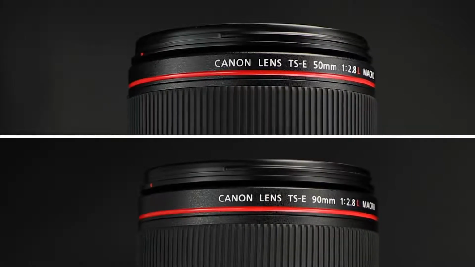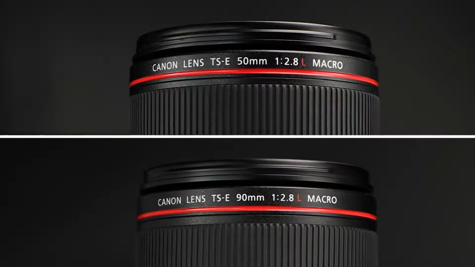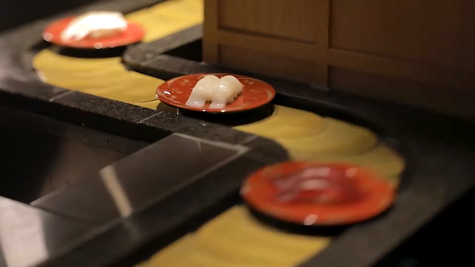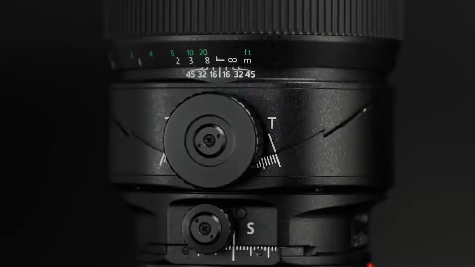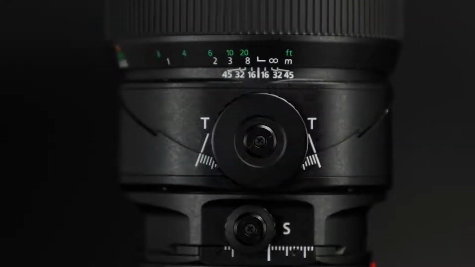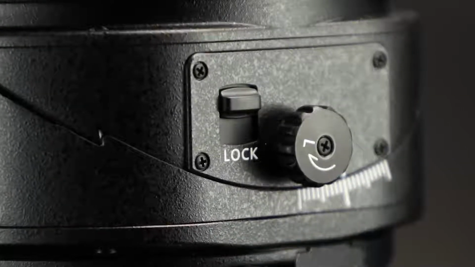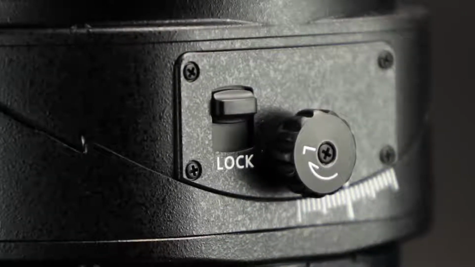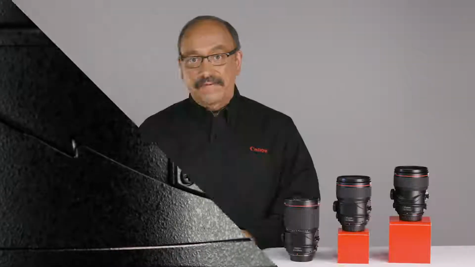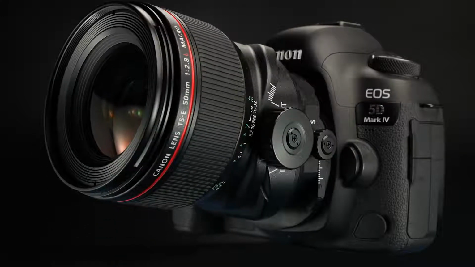The 50mm and 90mm TSE lenses both have a maximum aperture of f2.8 for nice, shallow depth of field when you need it. The shift, and especially the tilt knobs, are larger for easier operation. A tilt locking switch also firmly locks the lens in the 0 tilt position to prevent unintended tilting when you start shooting. Shift and tilt can rotate together up to 180 degrees with solid click stops every 30 degrees.